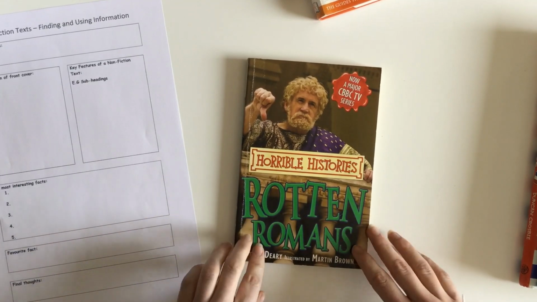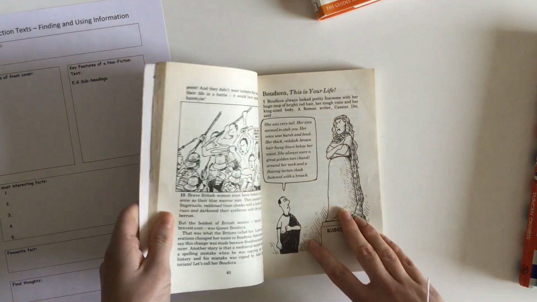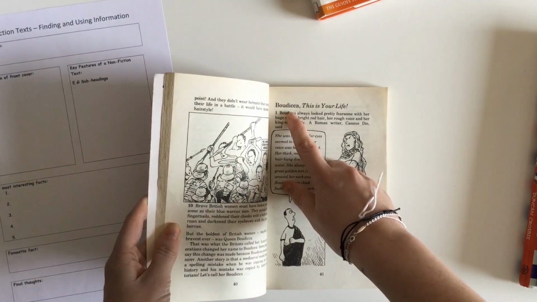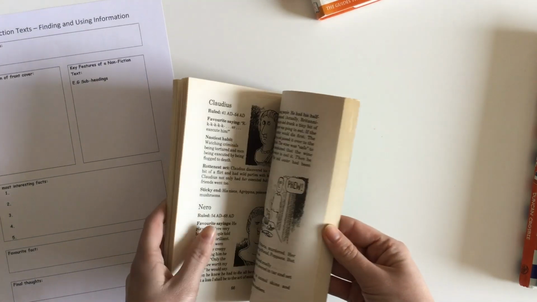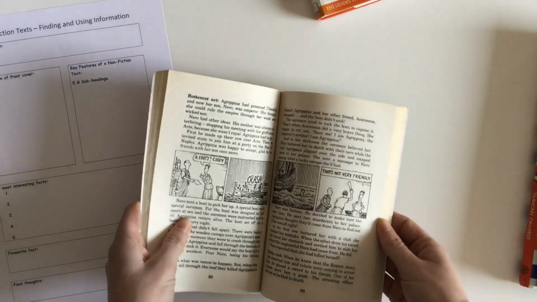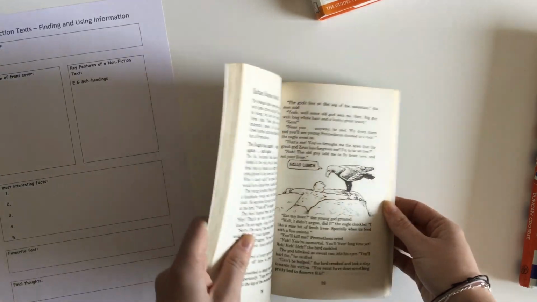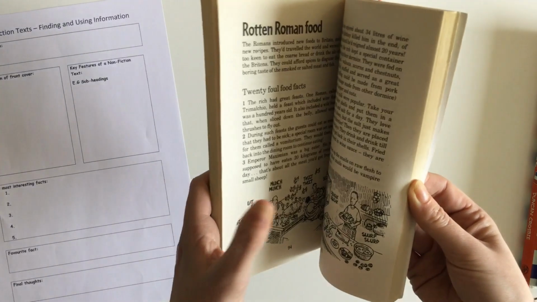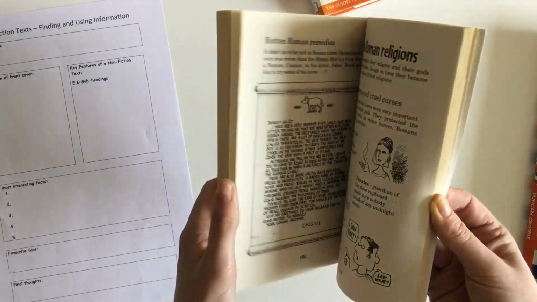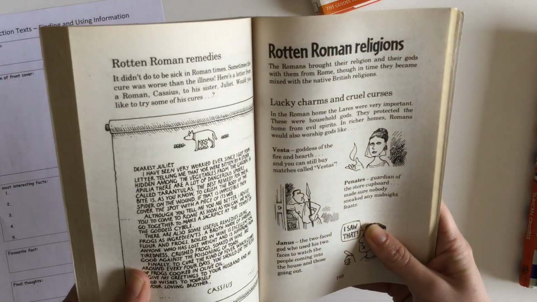This is Horrible Histories. There's different genres as well, but I found this one on Rotten Romans, and it's very similar in style of having subheadings. It has illustrations, facts, some silly facts as well to engage you. There's made up stories as well as factual stories mixed in, so you have to be quite careful to work out what's real and what's not, but there's lots of really interesting facts in here.